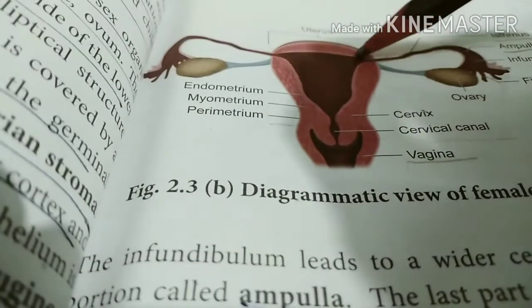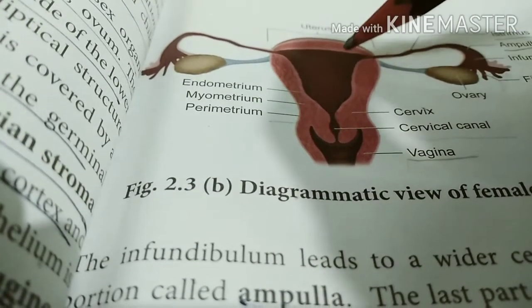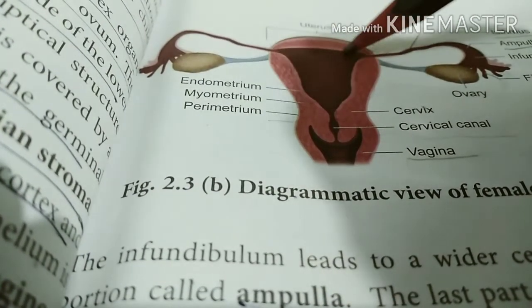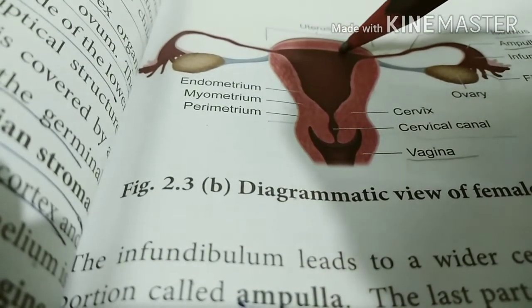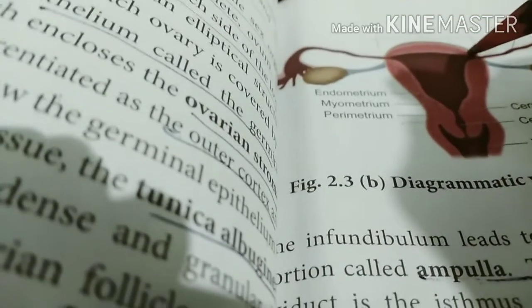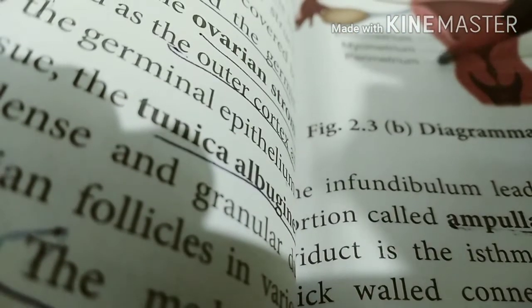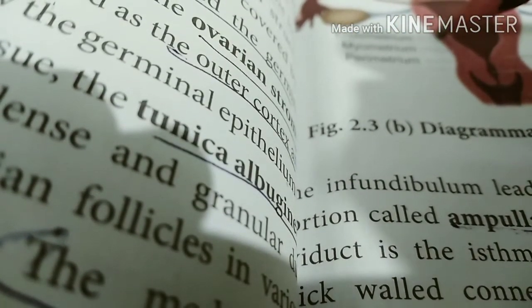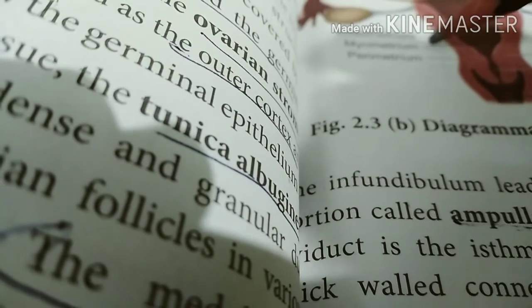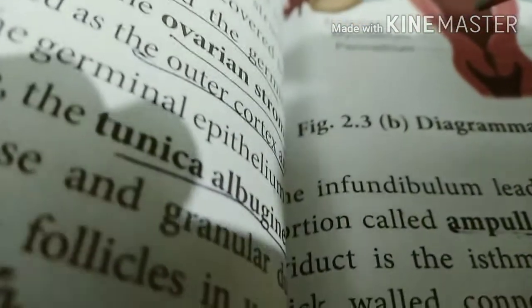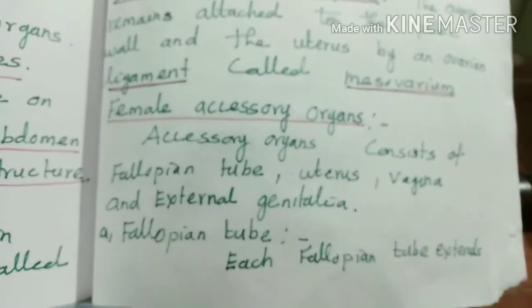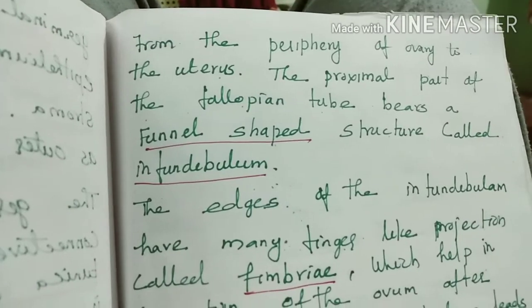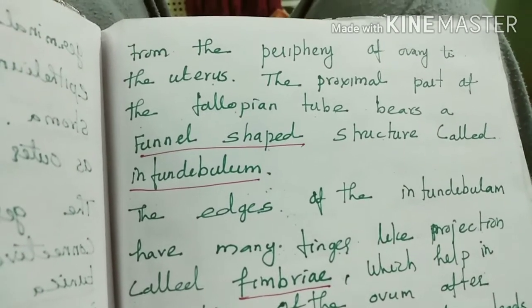Then this is the structure of the uterus. The major portion of the uterus is called the body. The upper part of the uterus is called the fundus. It has 3 layers. The innermost layer is the endometrium, the middle is the myometrium and the outer is the perimetrium.